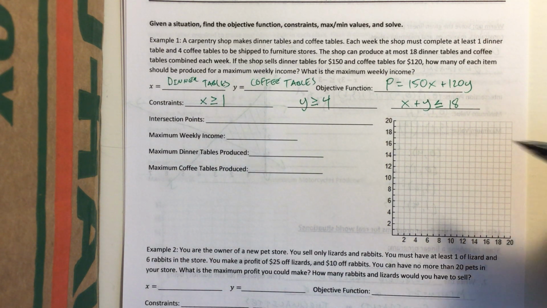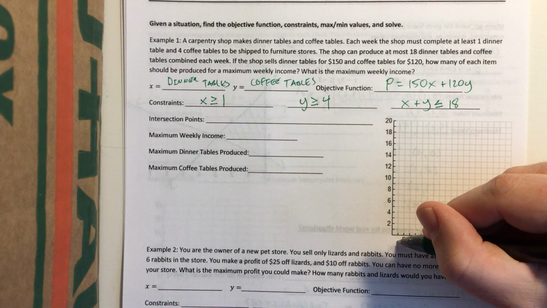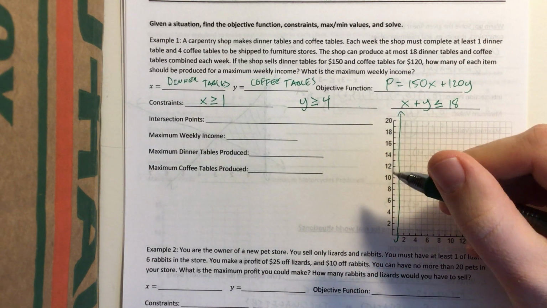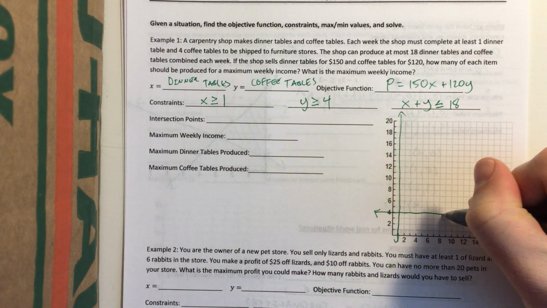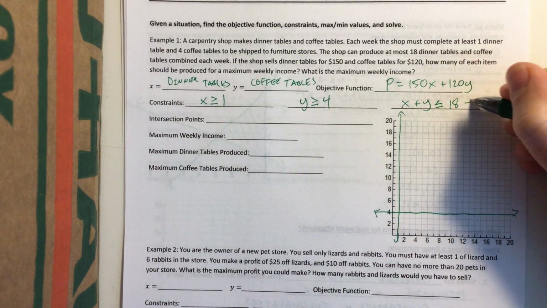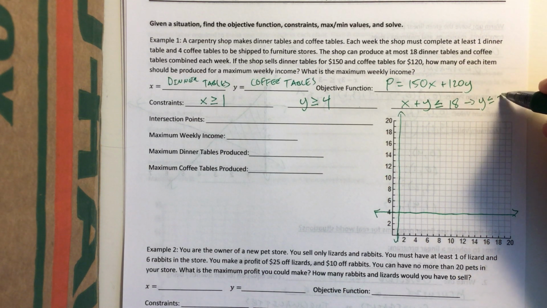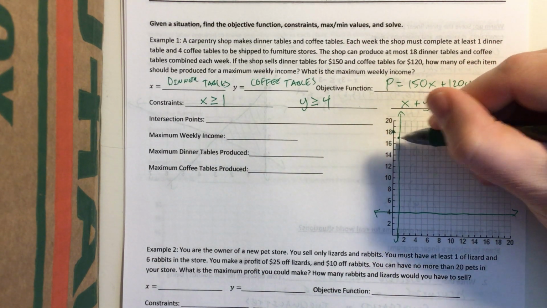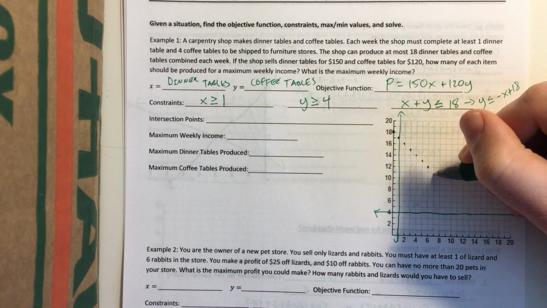All right, we want to graph these now. So we have our 3 constraints. We're going to graph x equals 1. We're going to graph y equals 4. This guy we're going to want to put in y equals mx plus b form, so I'm going to subtract over the x and get y is less than or equal to negative x plus 18. So a y-intercept of 18 and a down 1 over 1. This is obnoxious.